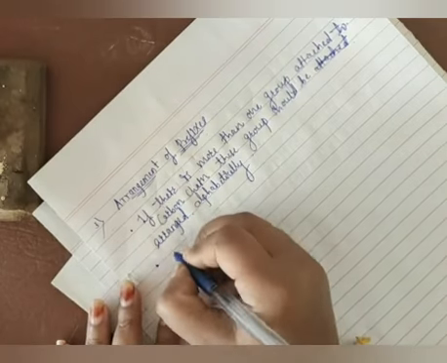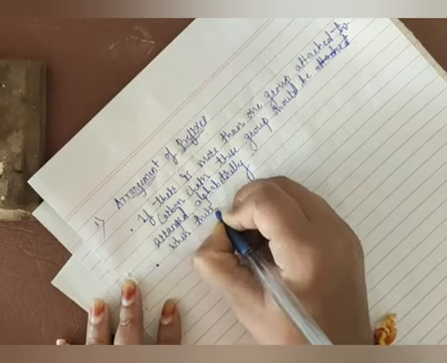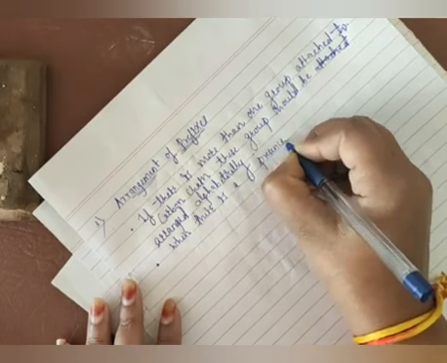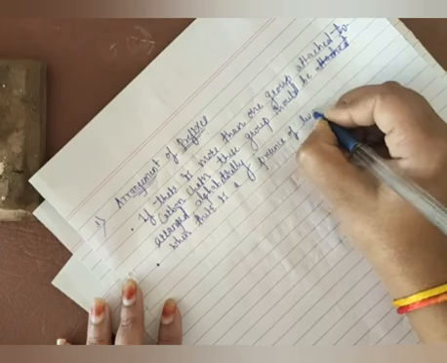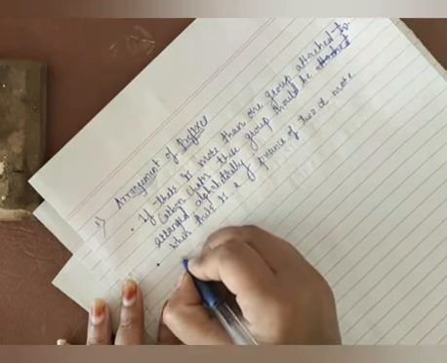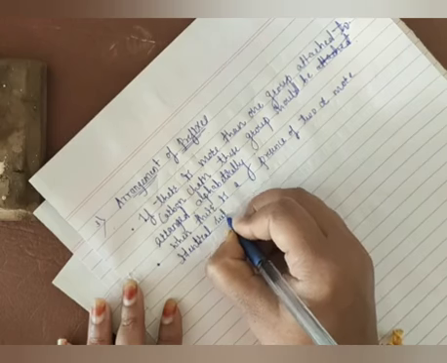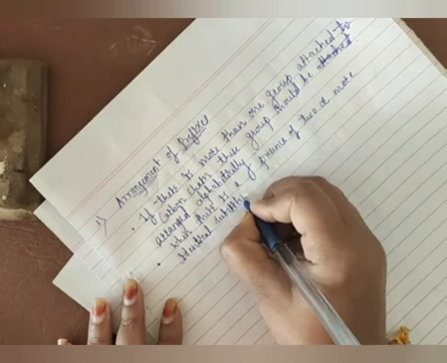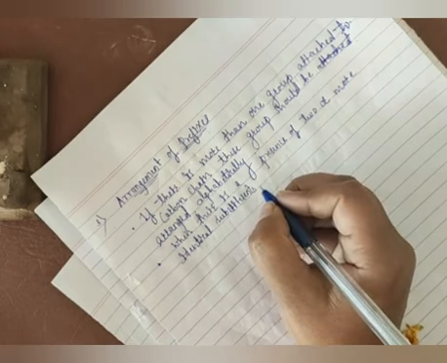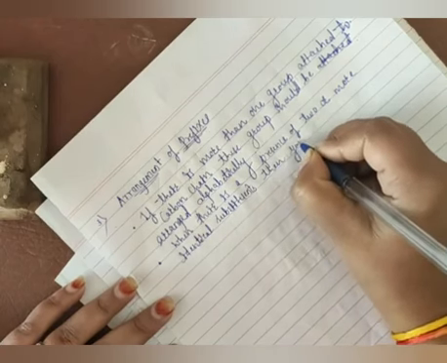When there is a presence of two or more identical substituents, then you have to use the prefix.